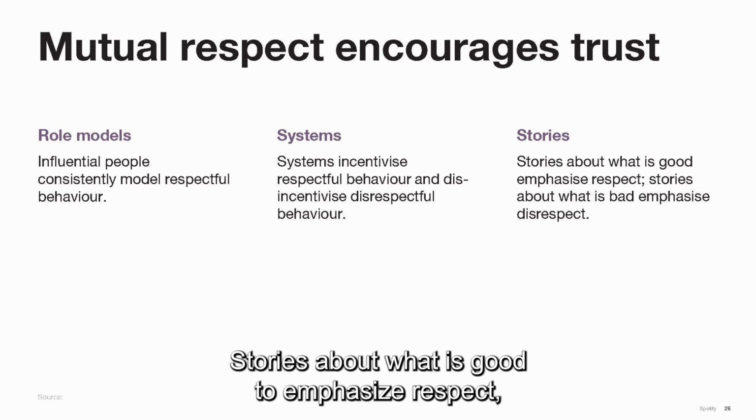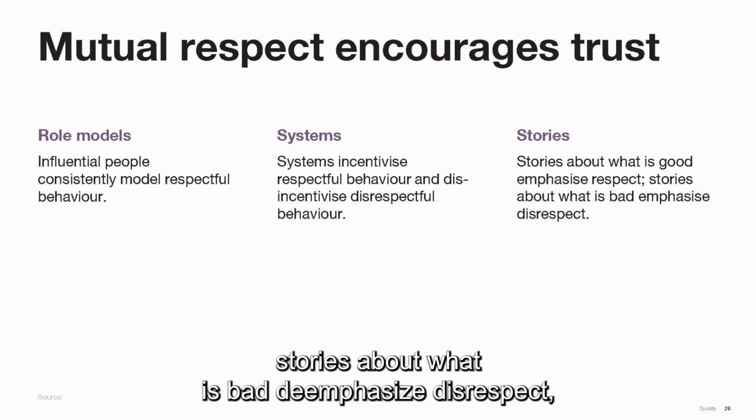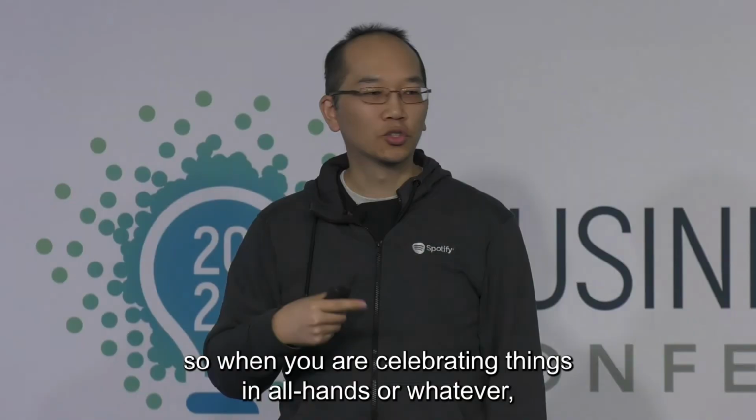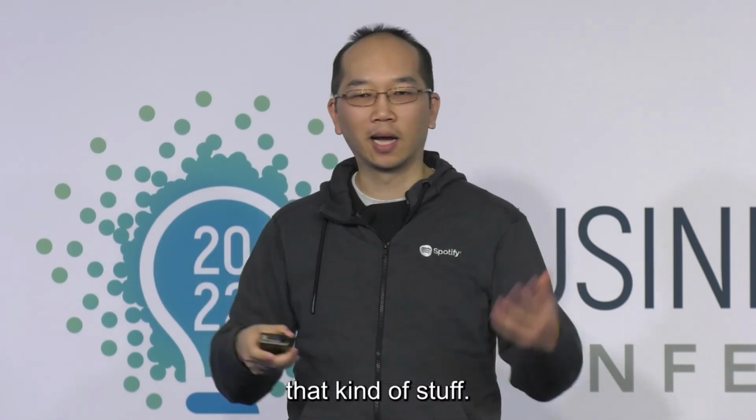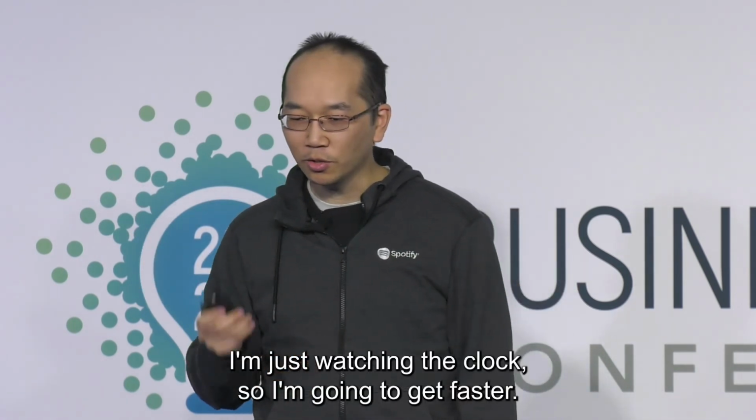Stories about what is good emphasize respect. Stories about what is bad emphasize disrespect. So when you are celebrating things in all hands or whatever, that kind of stuff. Okay, I'm just watching the clock, so I'm going to get faster.